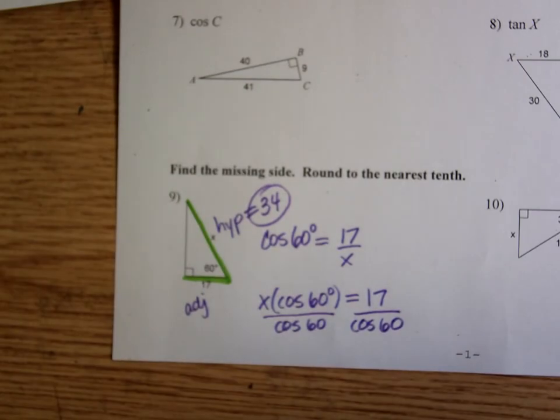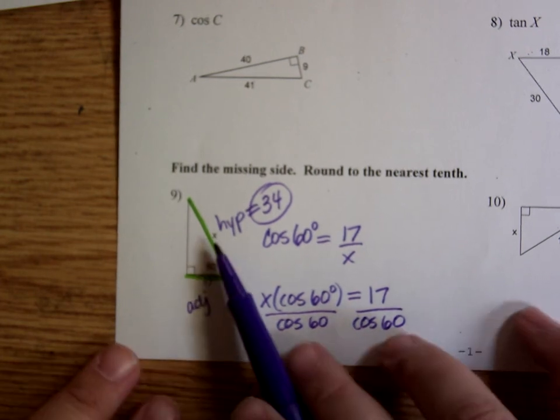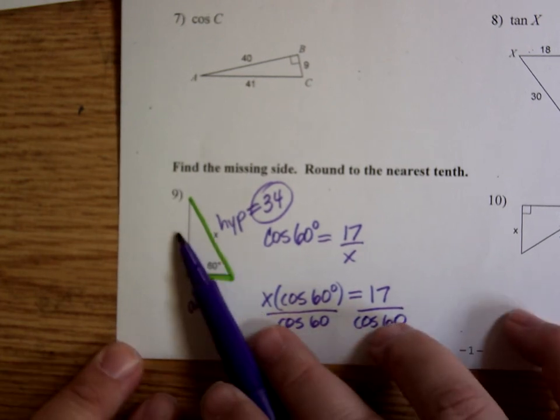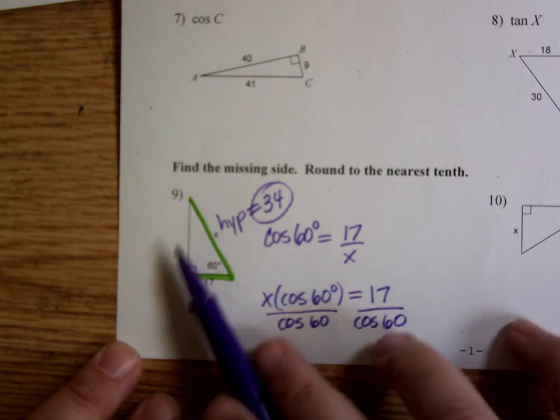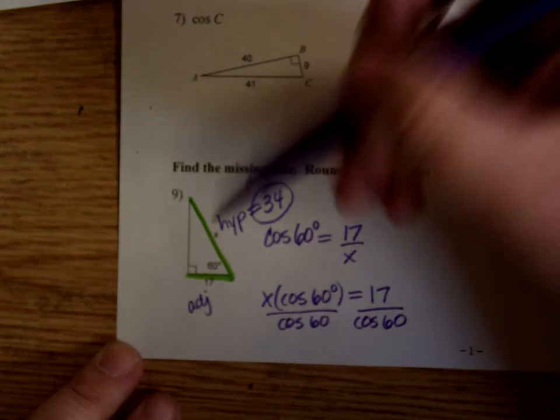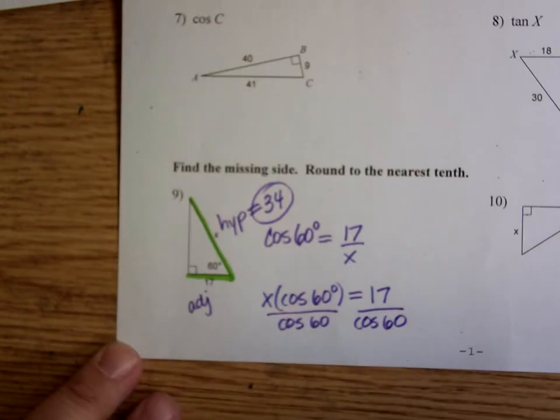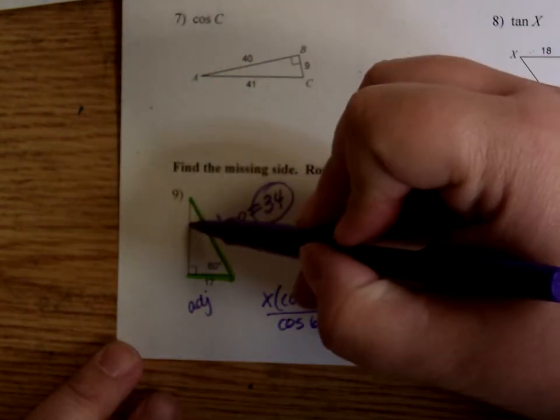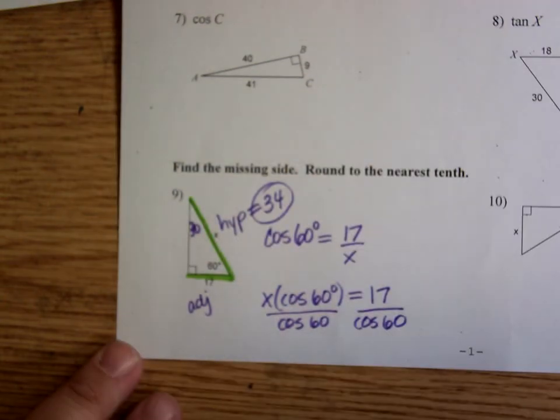Don't forget, please, if you are solving the triangle, that means keep going. I would now find this side, probably with the Pythagorean theorem, 17 squared plus this side squared equals 34 squared. And the easy thing is finding the other angle. If you know one angle, the other acute angle is just 90 minus that one. So 90 minus 60 gives me 30.